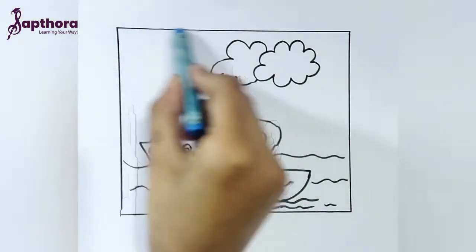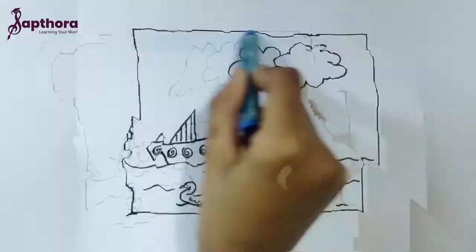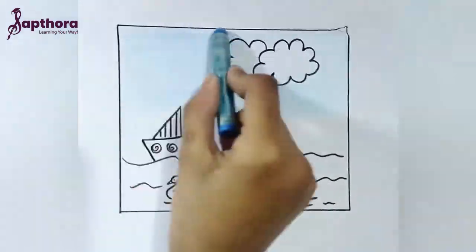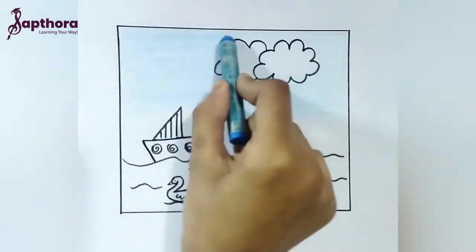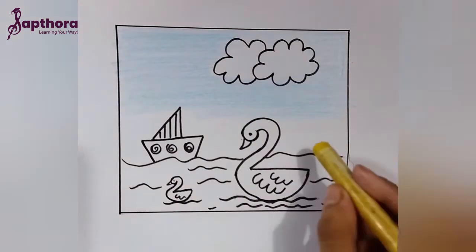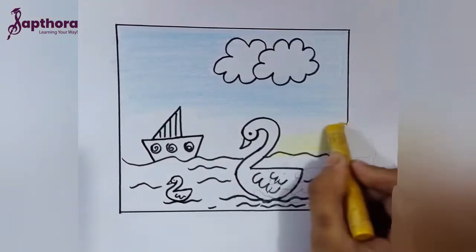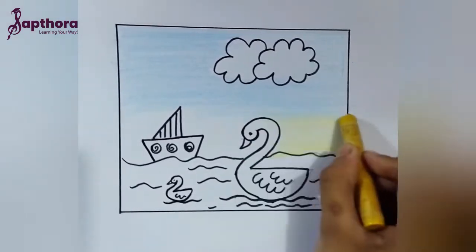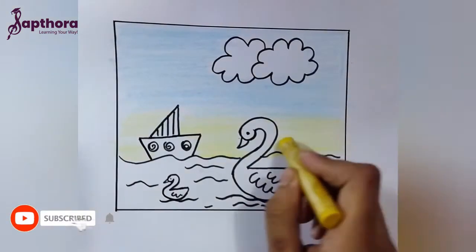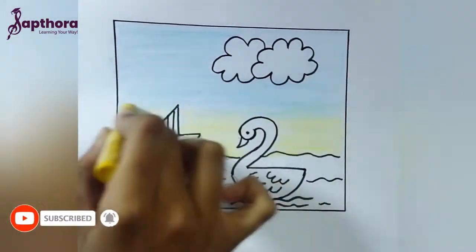So the first color I'm using is the color blue. So you have to use the color light blue in a horizontal stroke. Do it very lightly and maintain it within the boundary. Now for the bottom part of the sky we are going to use the color yellow. Again use the color yellow very lightly. Yeah, we are done with the yellow color as well. Mix the yellow and the blue color a little.